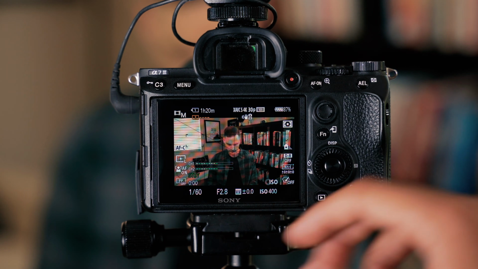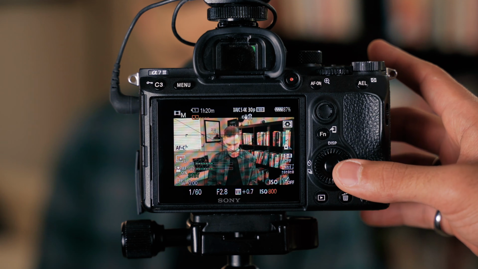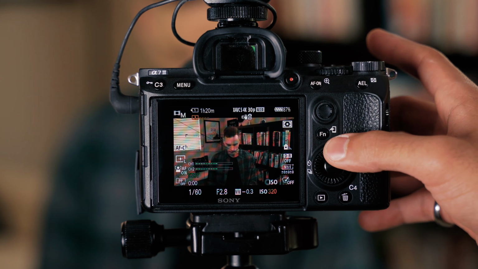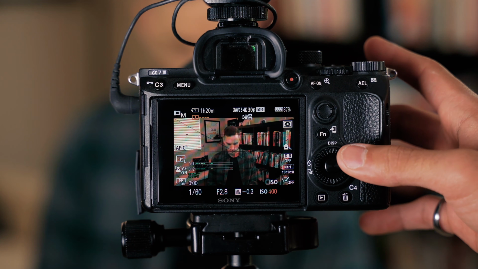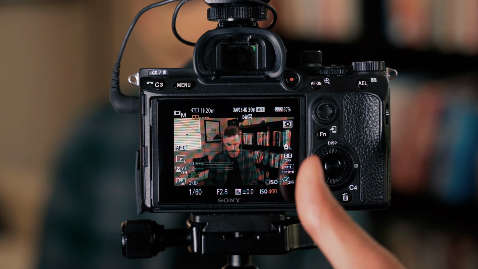It's a good rule of thumb. If I go up, it tells me it's a little overexposed. If I go down, it tells me it's underexposed or exposed correctly, which 0 is exposed correctly.